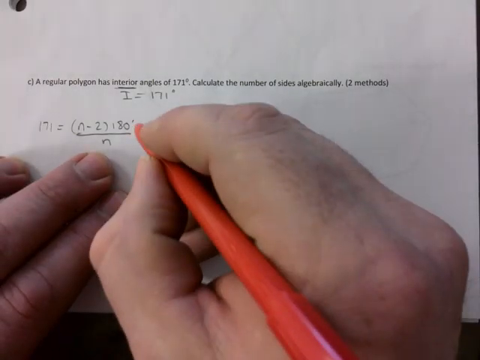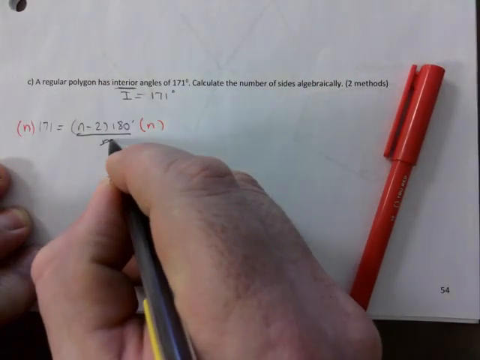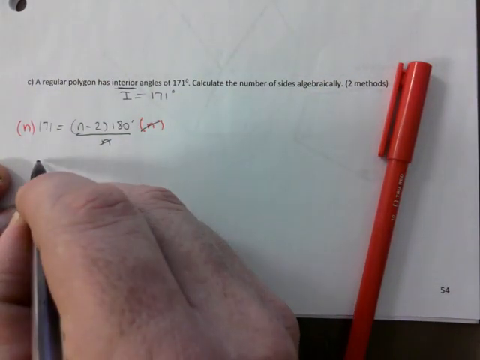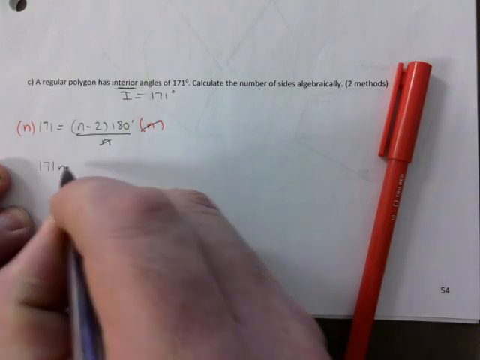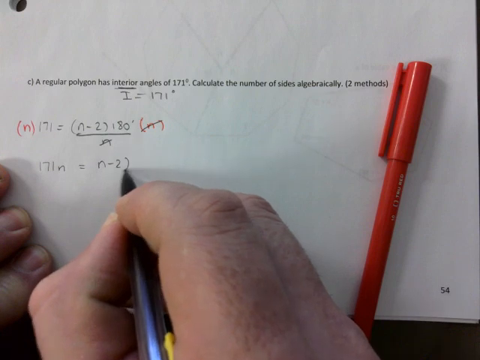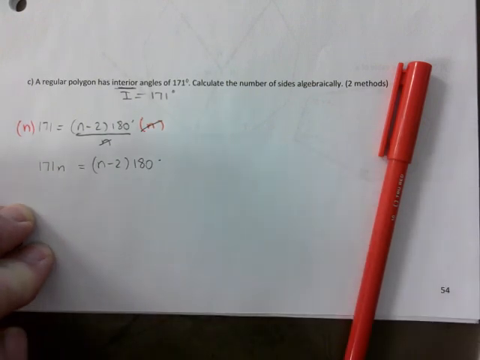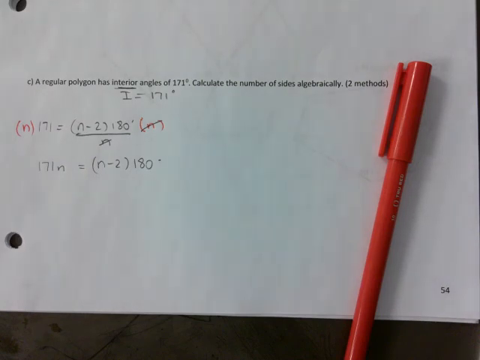What you need to do first is multiply both sides by n. And that effectively gets rid of that. So you end up with 171n is equal to n minus 2 times 180. And here I'm going to tell you to actually distribute.